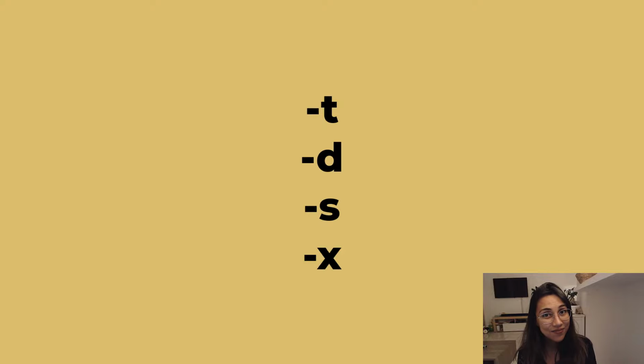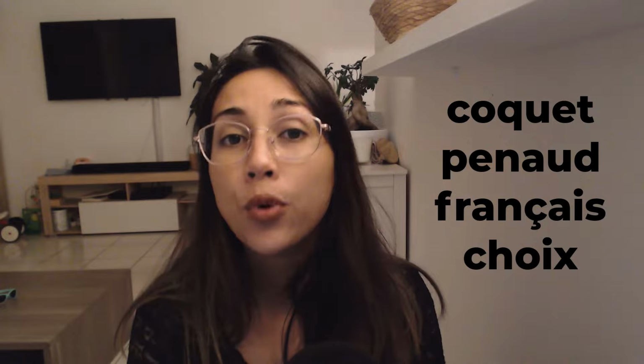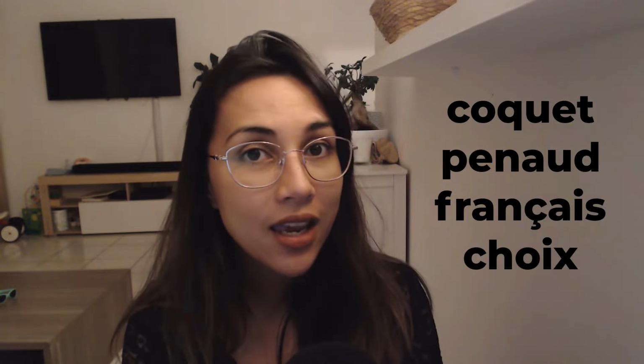Okay, next part if you are still here. Silent consonants. Another rule to remember in the basics of French pronunciation is that there are consonants that always or almost always stay silent at the end of a word in French. These consonants will be the letter T, the letter D, the letter S, and the letter X. You can see that in words such as coquet, penaud, français, choix. And those are just a few, very few examples.